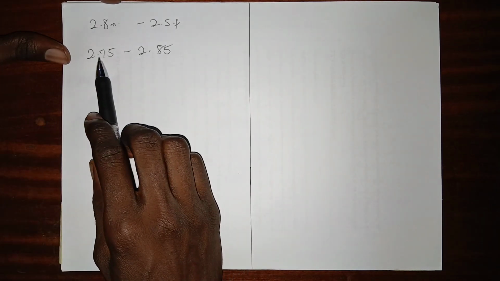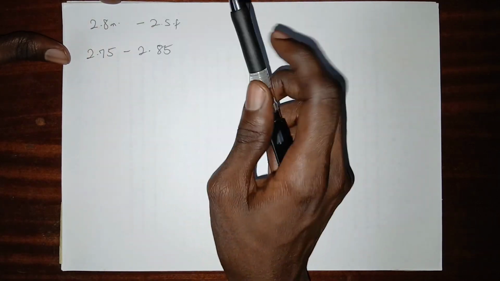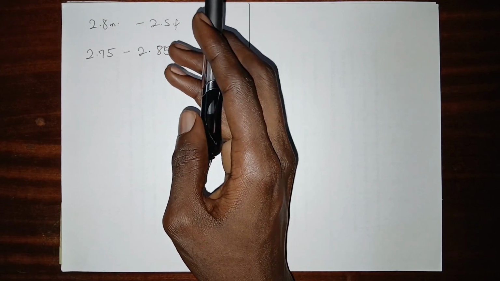If you approximated this, you can get 2.8, and if you approximate 2.84, you could have gotten 2.8.